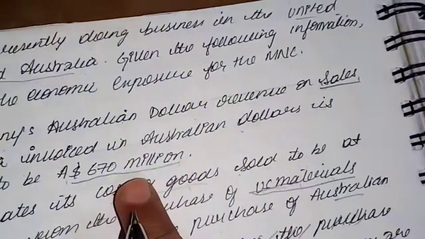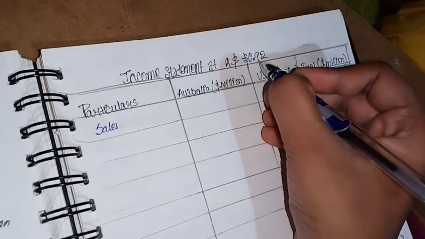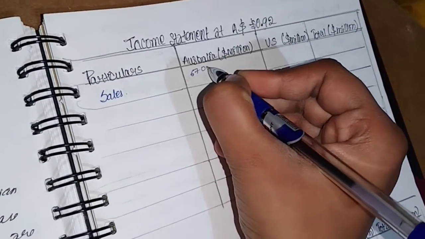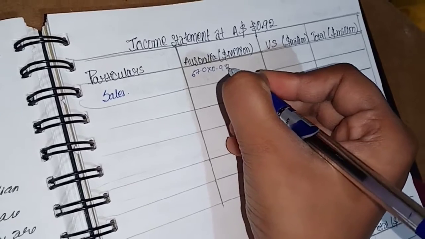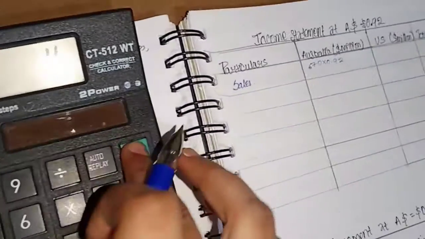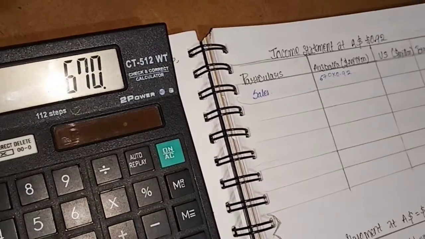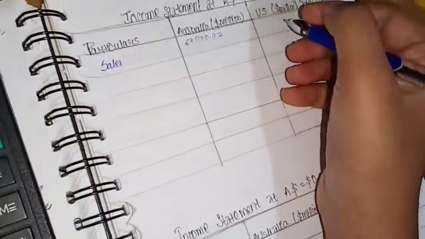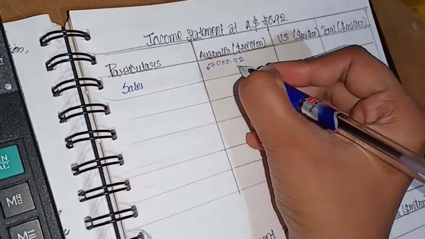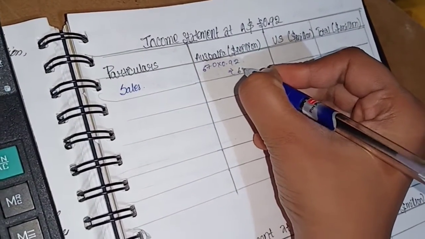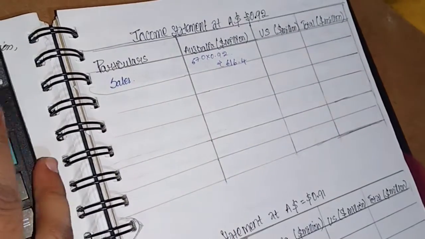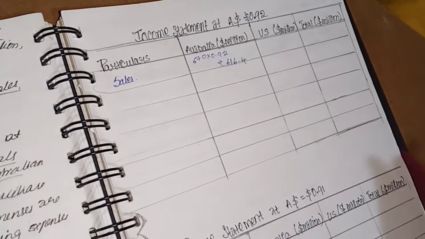Given sales are 670 million, so we do 670 into 0.92. How much are you getting? 616.4.